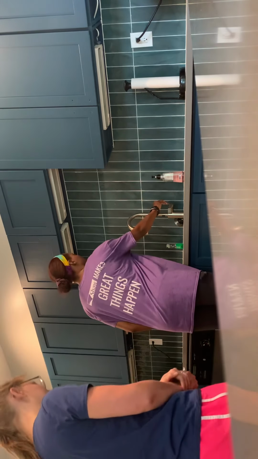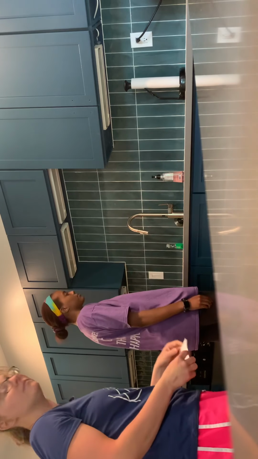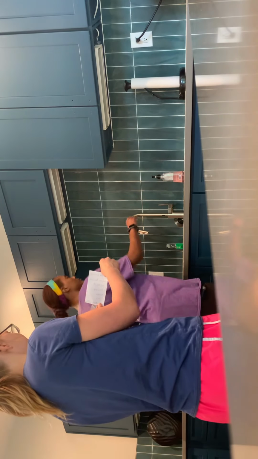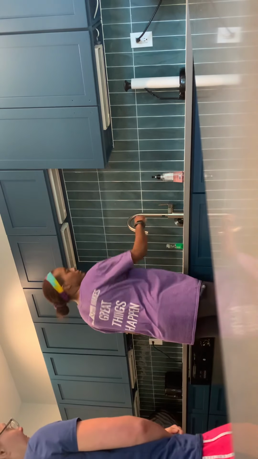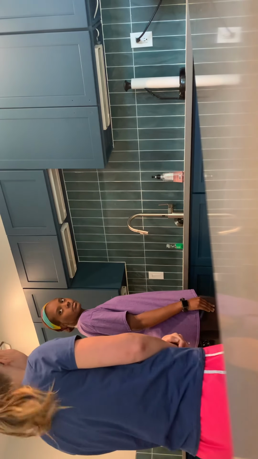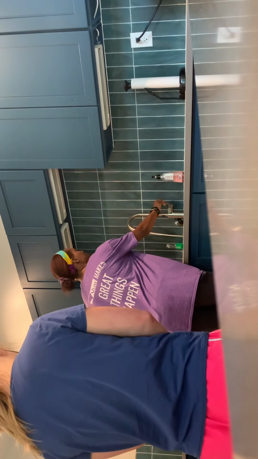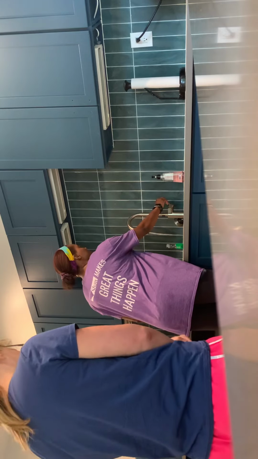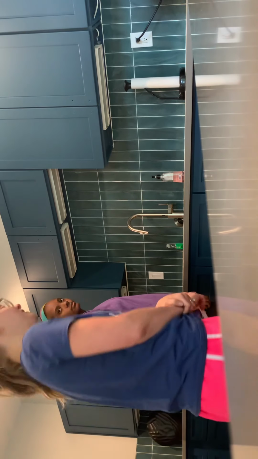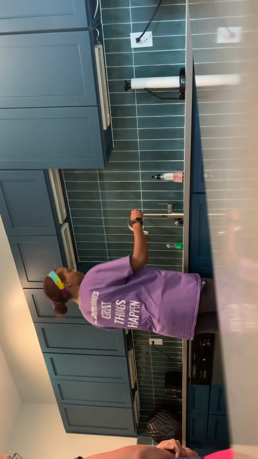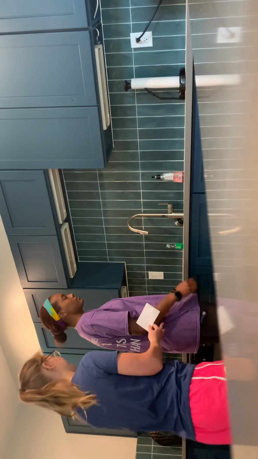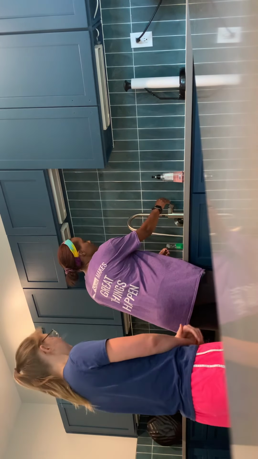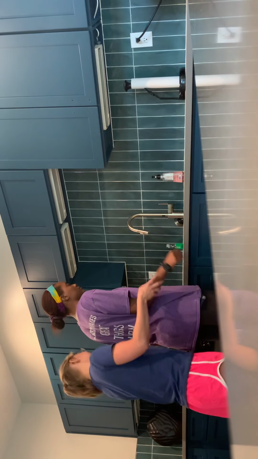Independent, visual, verbal, turn on the sink, gestural, turn on the sink, modeling, partial physical, full physical.